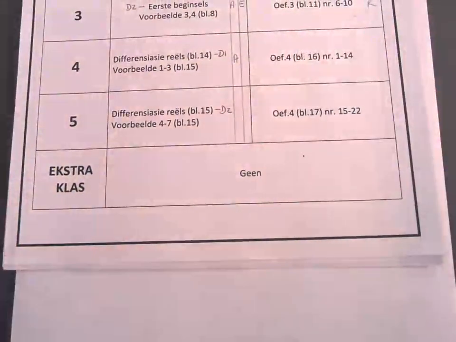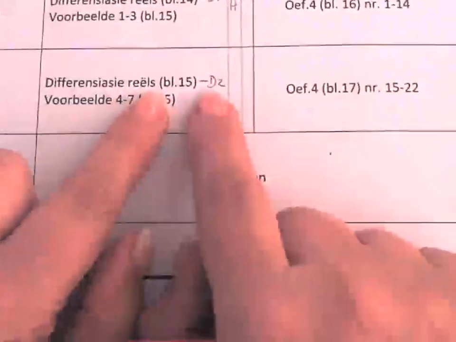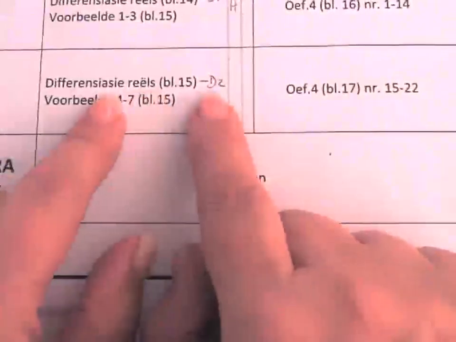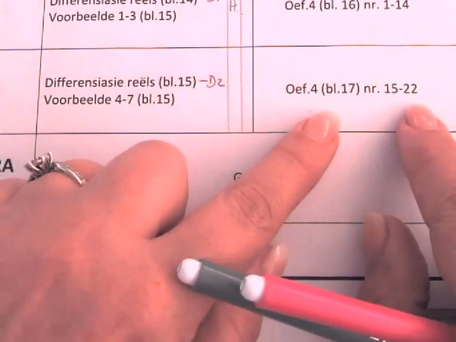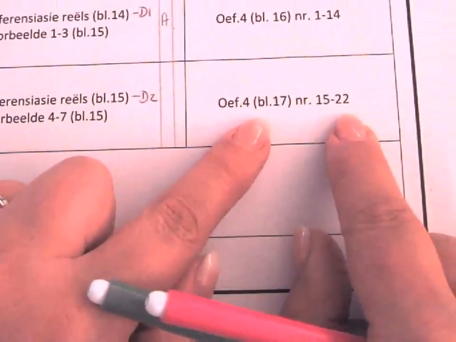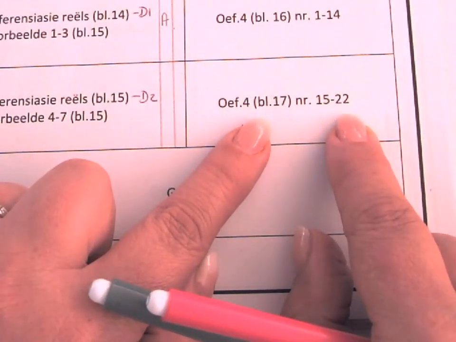Your homework for tomorrow, for Monday, sorry. Today in class, we did differentiation rules part 2. We did examples 4 to 7. So your homework will be exercise 4, page 17, number 15 to 22.